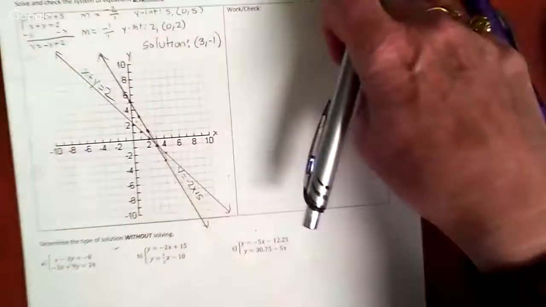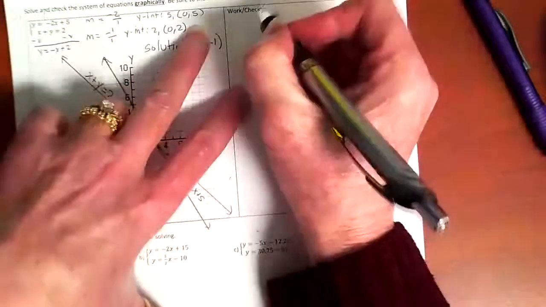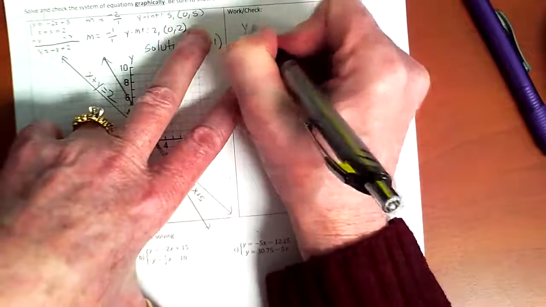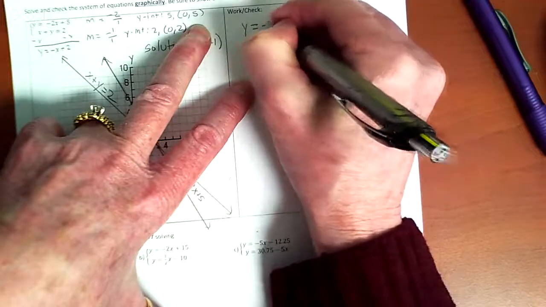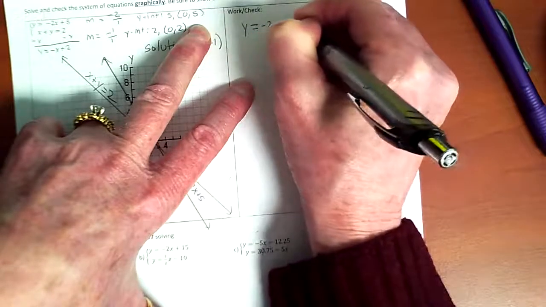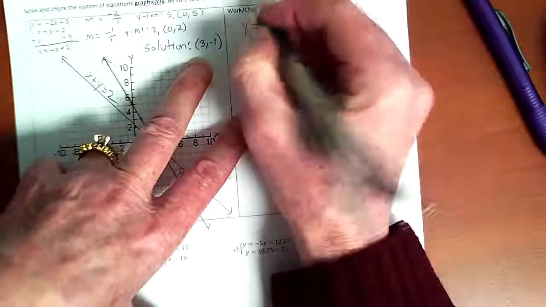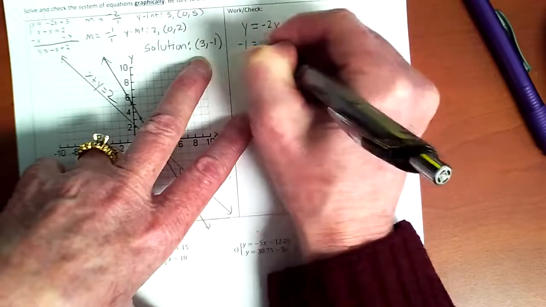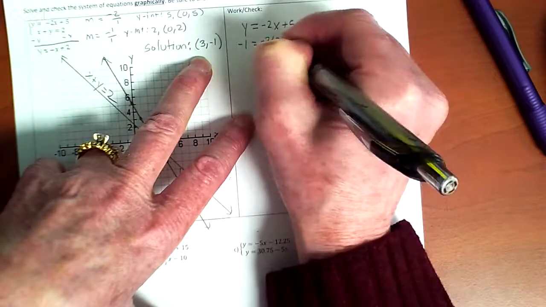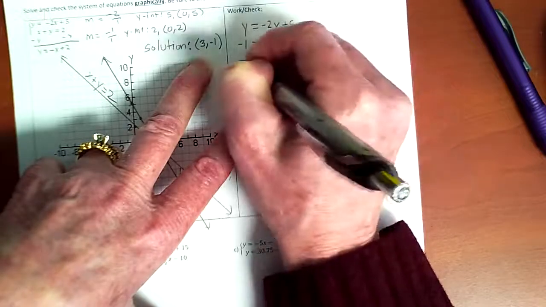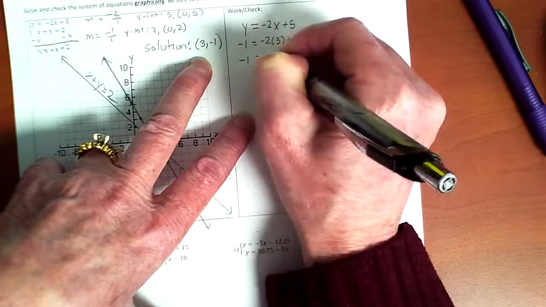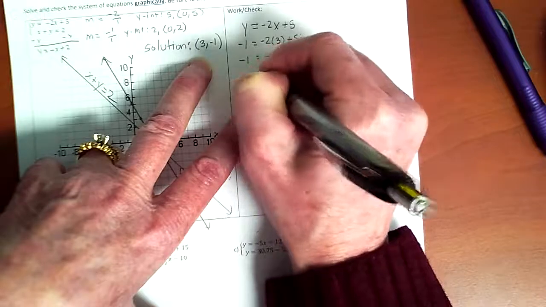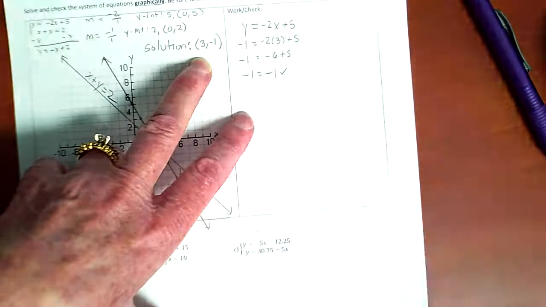So here we've got y equals -2x plus 5. Substituting in, we get -1 equals -2 times 3 plus 5. So -1 equals -6 plus 5. -1 equals -1, and that's a check.